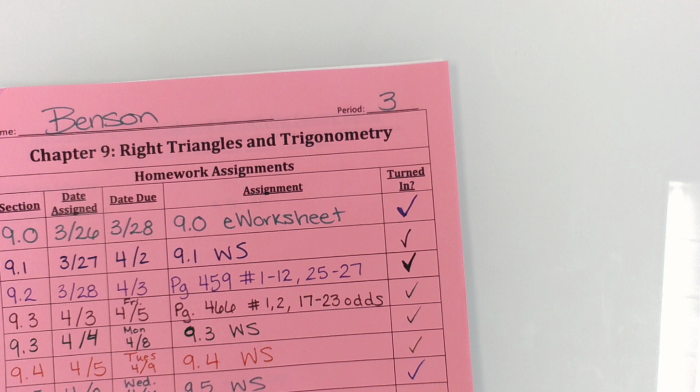Altitude of 1,200 meters. So altitude, that's gonna be 1,200. Wait, how do I know which angle to put this one in? The 28. 28 goes right here in this angle. Find the distance between the plane and the building.